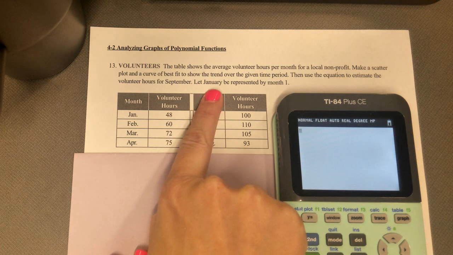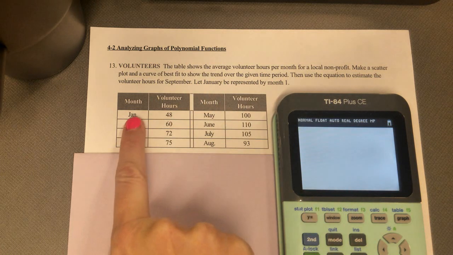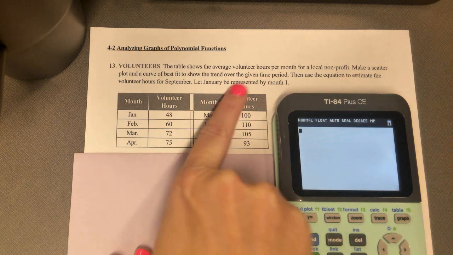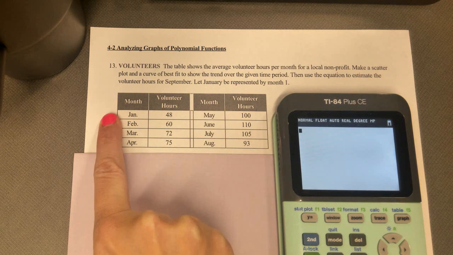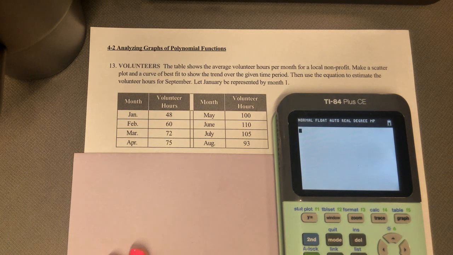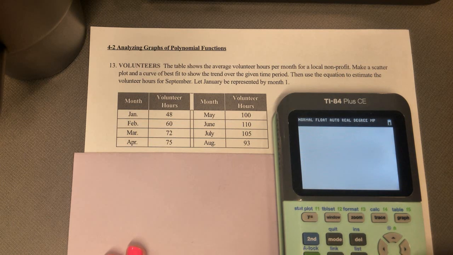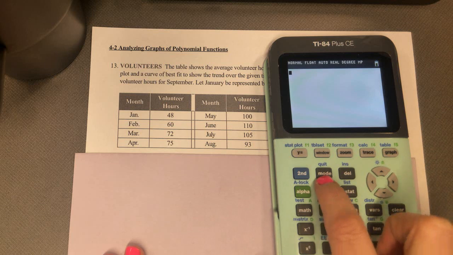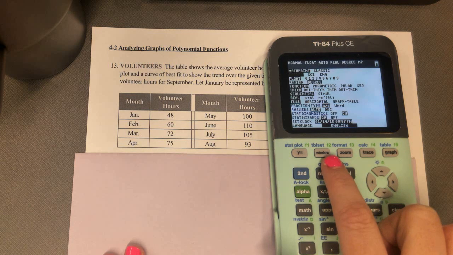Notice it tells you let January be represented by month 1. So if they tell you that it's month 1, make sure that you do that. If they list them in order, like 1, 2, 3, that's what you're going to do. If they gave you a year like 1990, then you would let it start at 0.